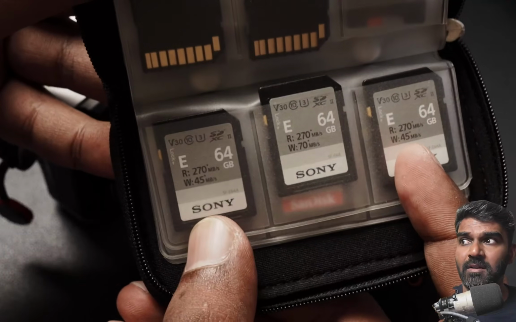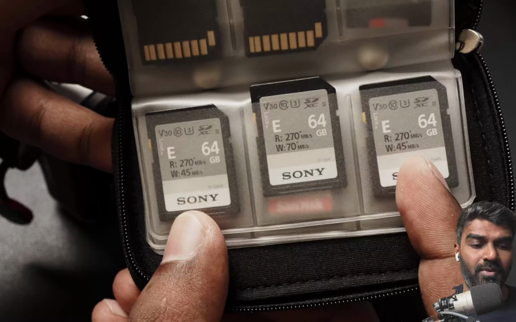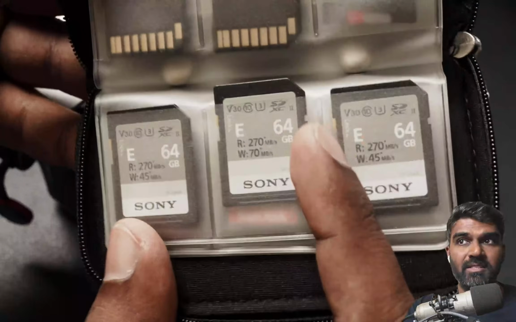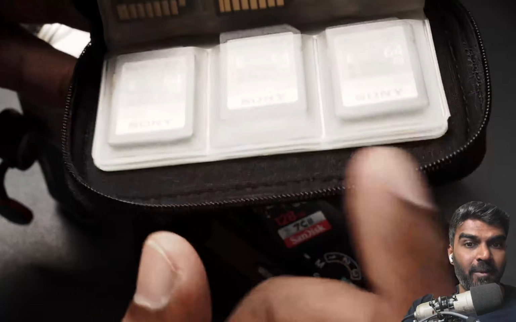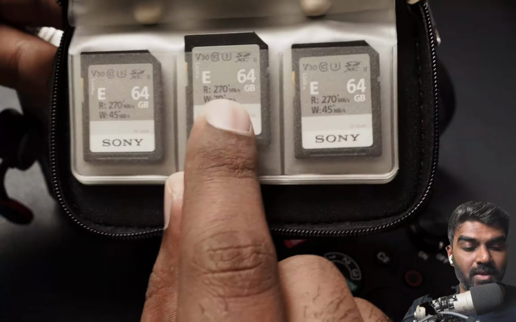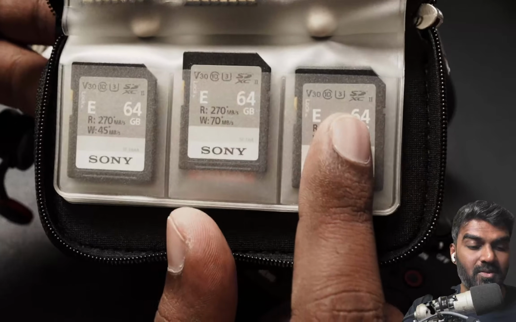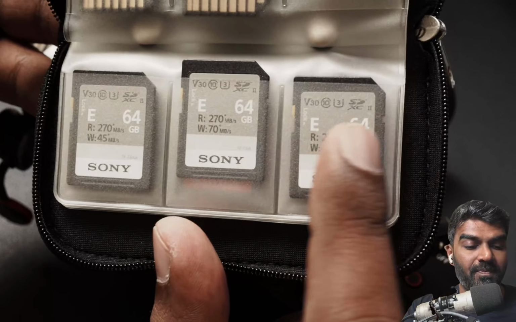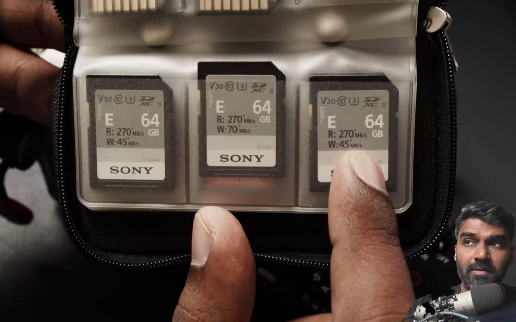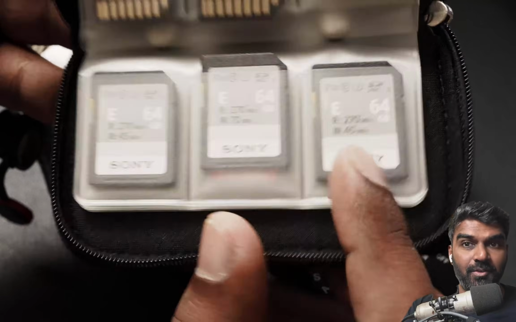Here it says R for read and W for write. So we can check the optimal read and write speed for the A6700 from the help guide page. Let me show you in a bit. For these cards, as you can see, this is a V30 card, this is also a V30 card, but this is different from this one in write speed. The write speed is 70 here, and this one is 45.